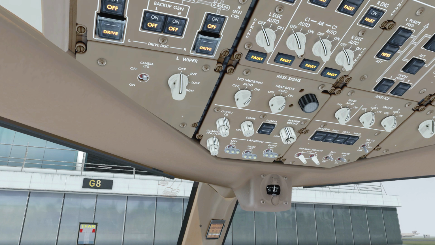So you can play around with this at night. You will see how it works, but just make sure you're aware of this master bright switch, that if you're turning a knob and nothing happens, you probably have to push this switch in order to make it work. Landing lights, of course, we just turn that off for now.